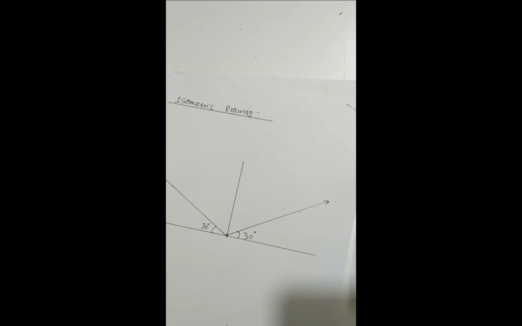So we start with a simple diagram, but this is what you are going to observe all through when you are drawing the isometric drawings or the figures.